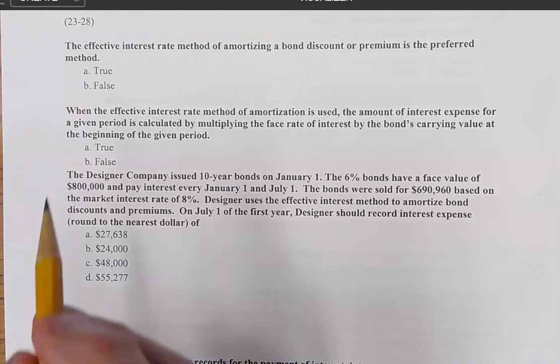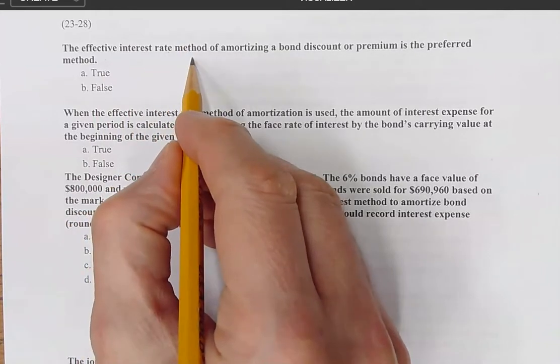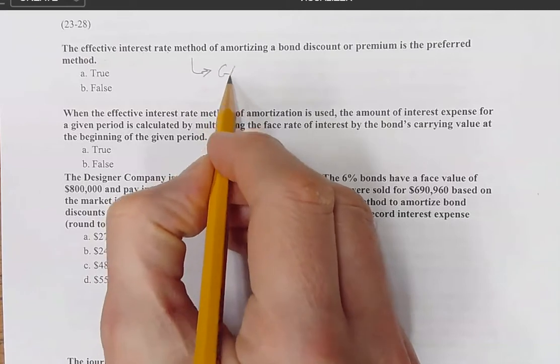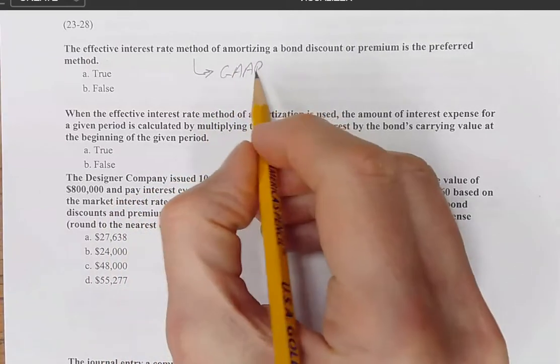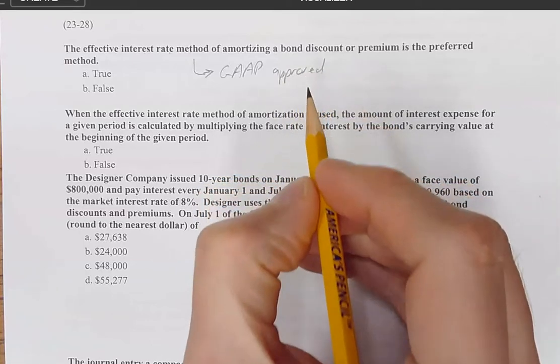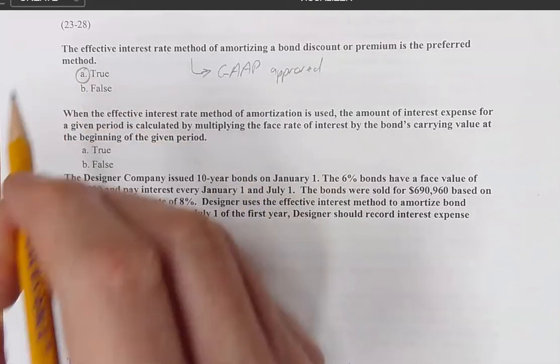What we need to know about the effective interest rate method is that it is GAAP approved. Okay, that makes this a true statement.